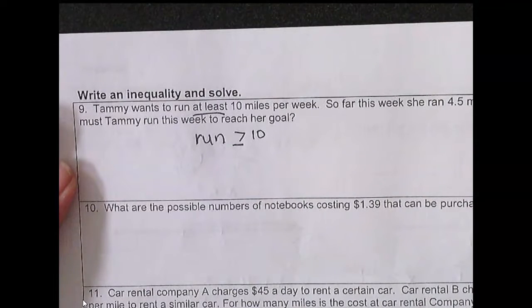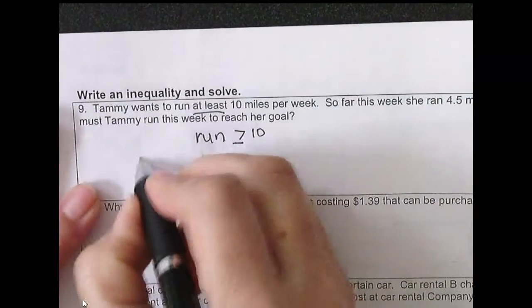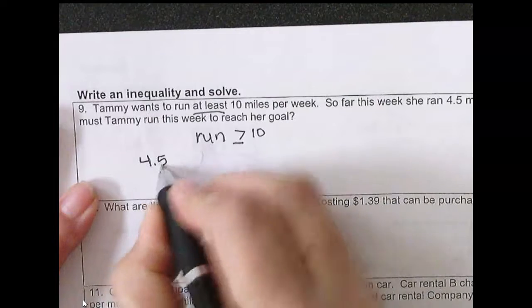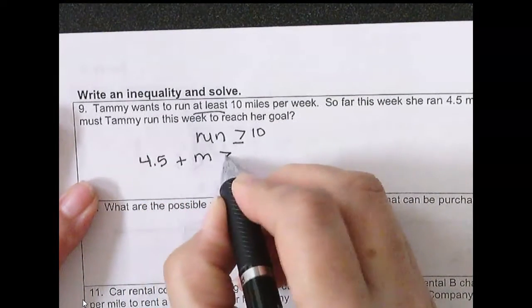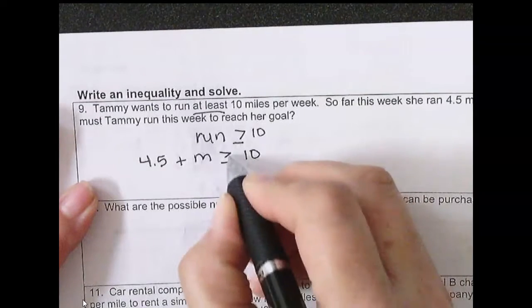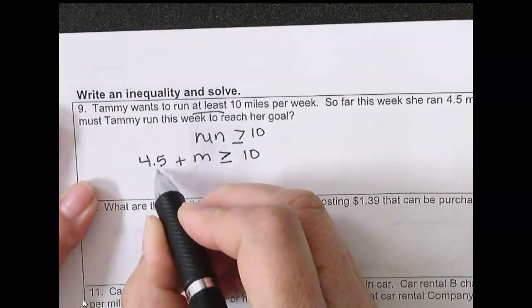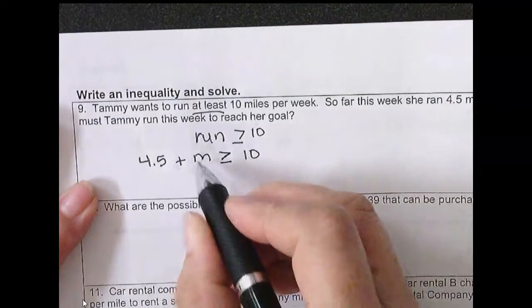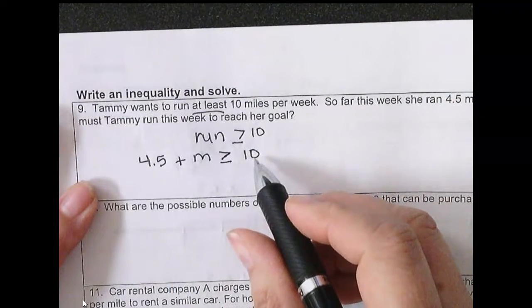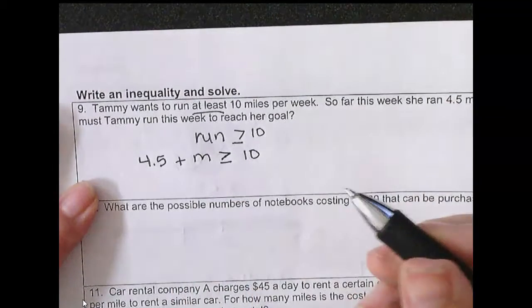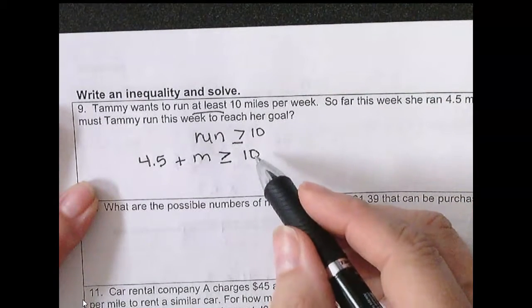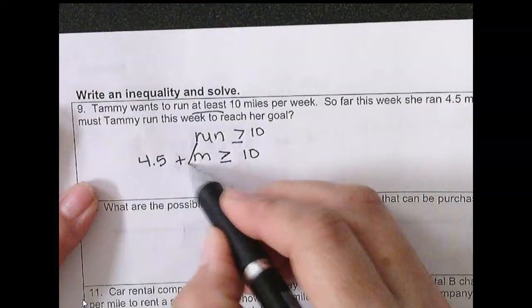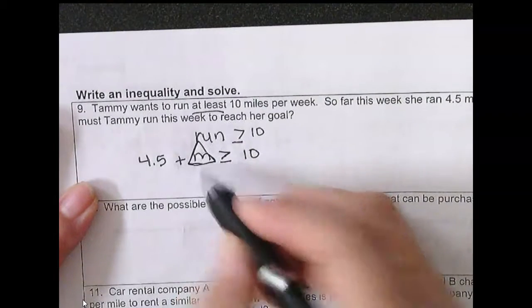How much has she run already? So you've got, she's run 4.5 miles plus, I don't know, something, is greater than or equal to 10. So this is what she's done. This is what she needs to do. This is her goal, 10 or more. Yep, we went from a word problem all the way back to numbers. So wouldn't that be a variable? And I should have grabbed a plus sign.